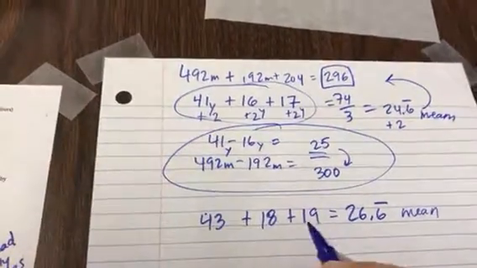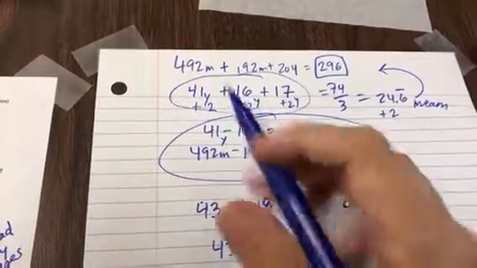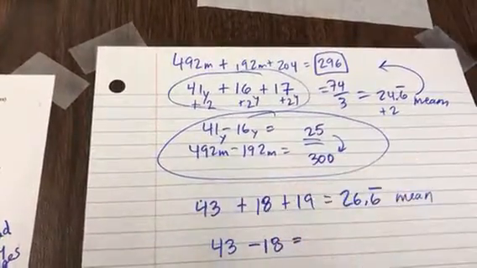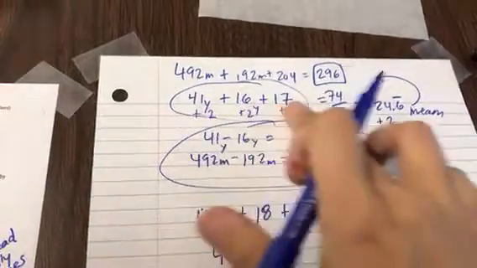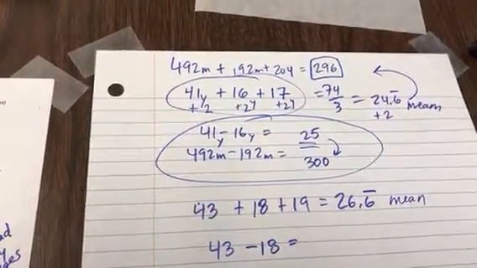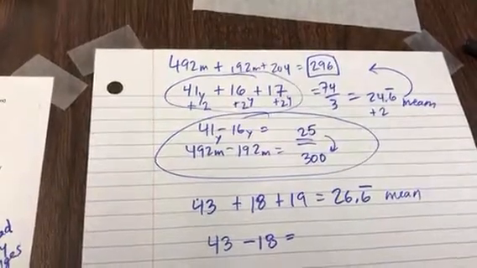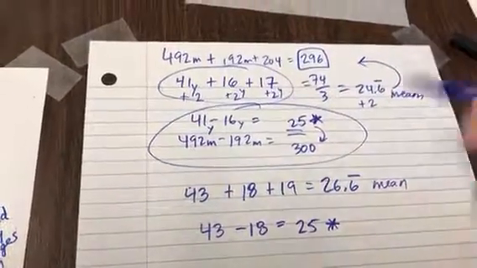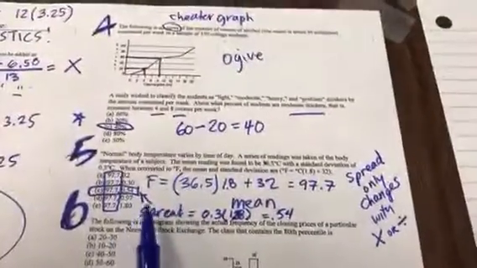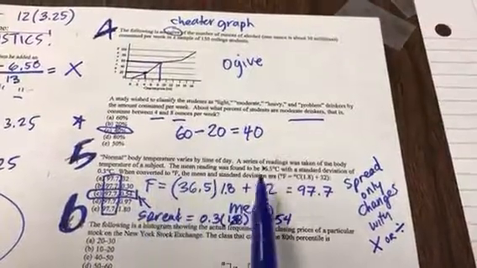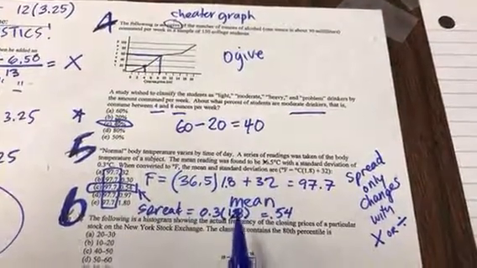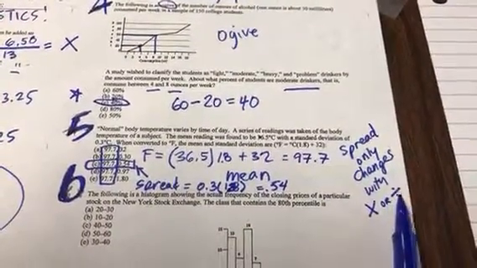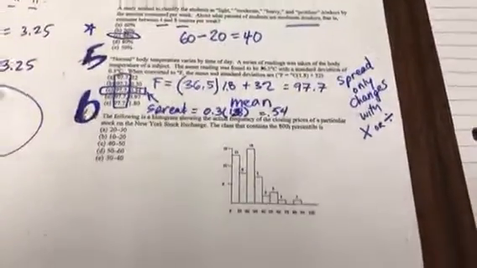But let's see if it changes the spread. I'm now 43 years old, and the youngest person is 18. Uh-oh. So when I add 2 years to everyone's life, the spread didn't change. I still get 25. Oh, so that's how the numbers behave. That's why the spread here shouldn't go up by 32. It should only go up by the multiplication factor. So spread only changes with multiplication or division. It doesn't change by adding.